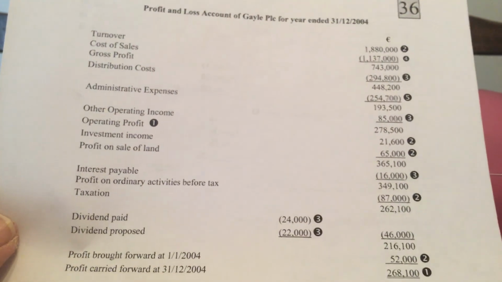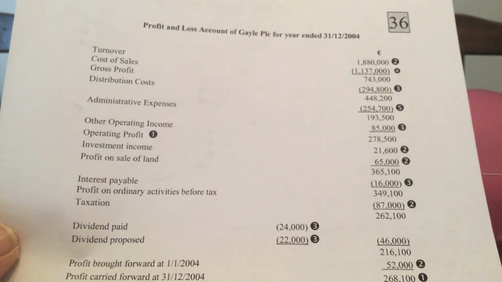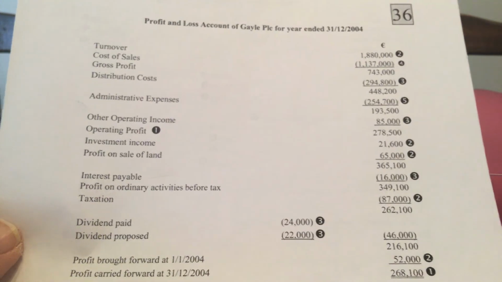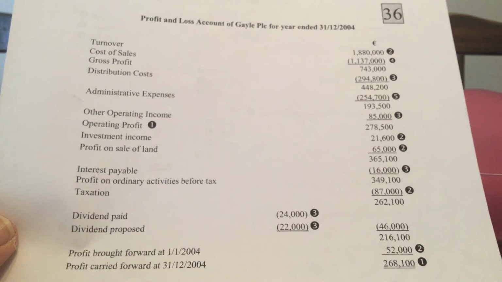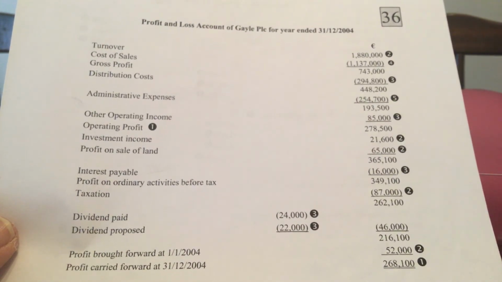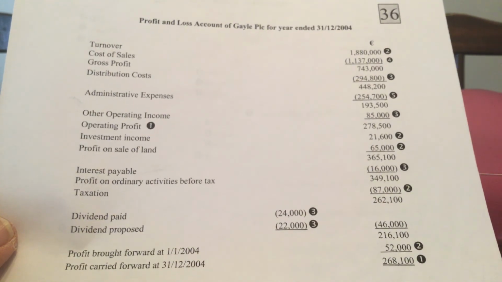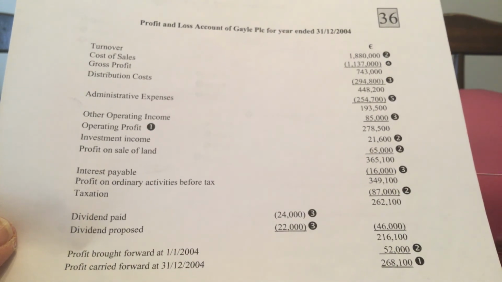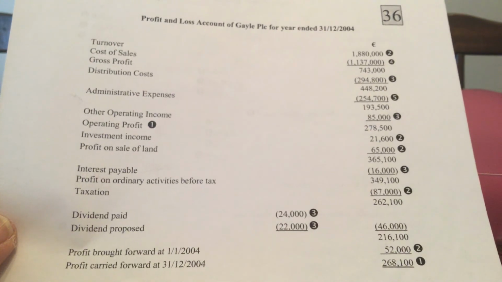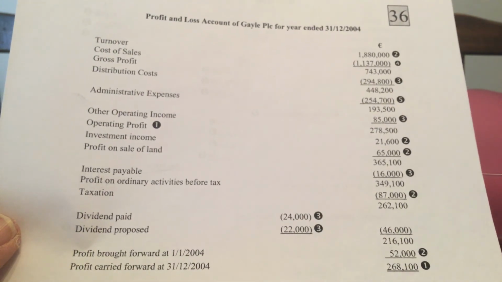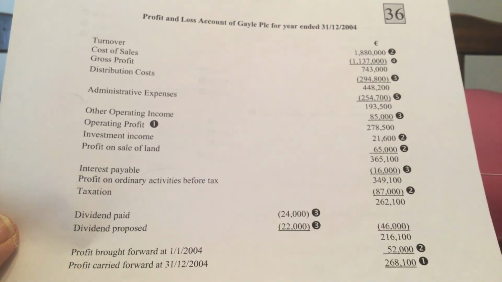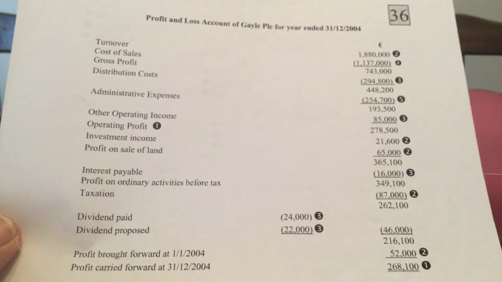And then that gives us the 216,100, which is retained profit for the year, plus profit brought forward on the 1st of the 1st 2004 of 52,000, which is a gain. It's a gain because it's on the credit side. We add both of those together, and that gives us profit and loss carried forward on the 31st of 12, 2004 of 268,100.